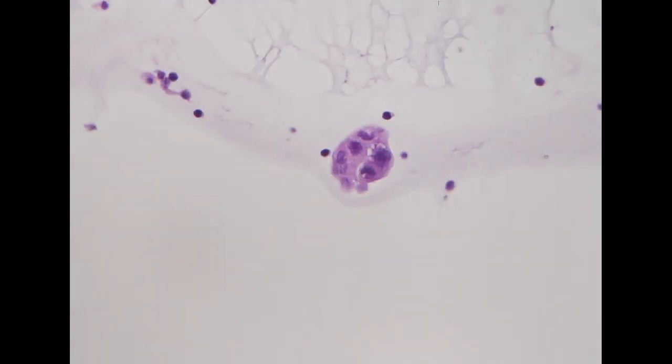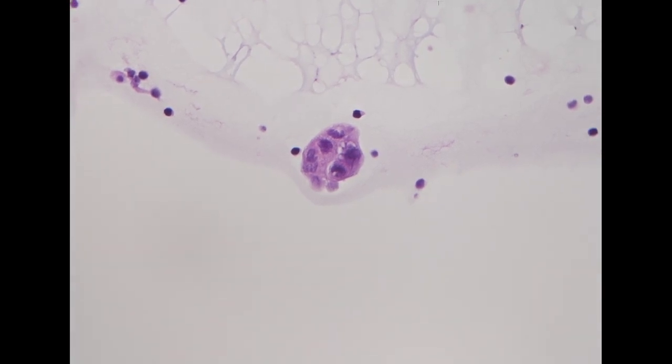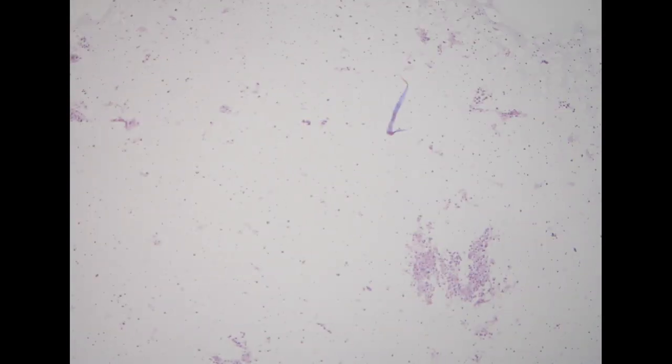So in the cell block, we do have very, very scattered tumor cells. So we would do MOC31 and PAX8 to confirm that it is actually a new cancer, a metastatic adenocarcinoma, instead of hepatocellular carcinoma. So cytomorphology does matter. In addition to the history, you need to think about the other possible scenarios.